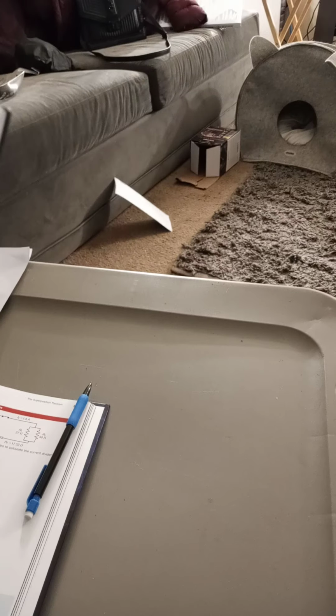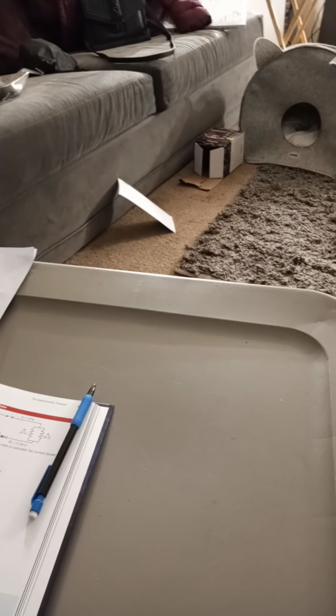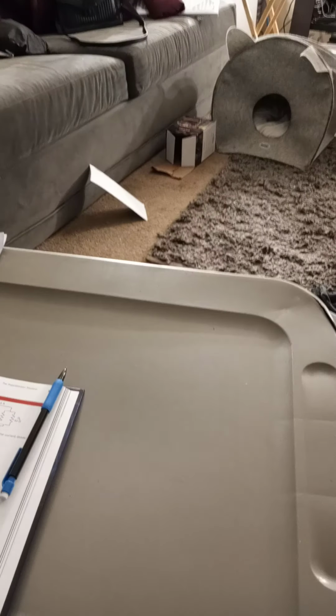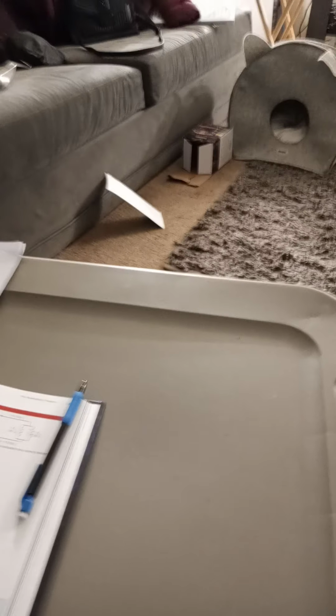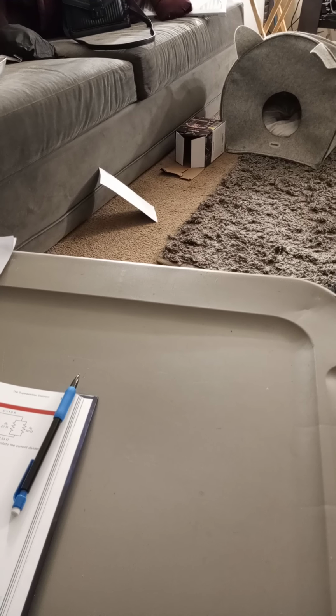Whatever value you get for that sum, you place 1 over top of it. So it'll be 1 over that sum, and that will be the value of resistance total in the parallel circuit. So remember those formulas.